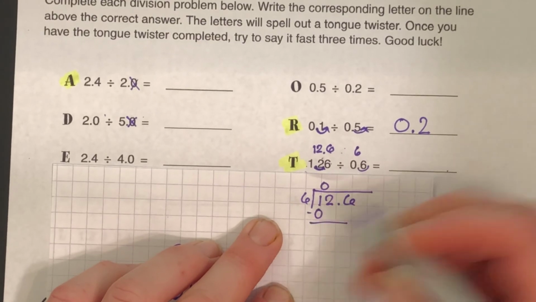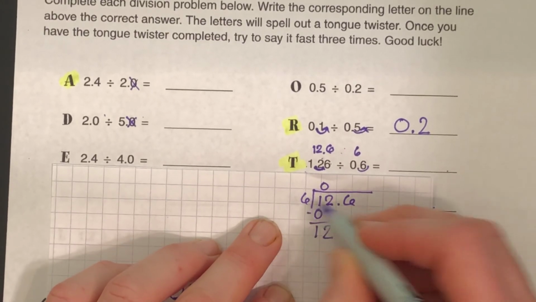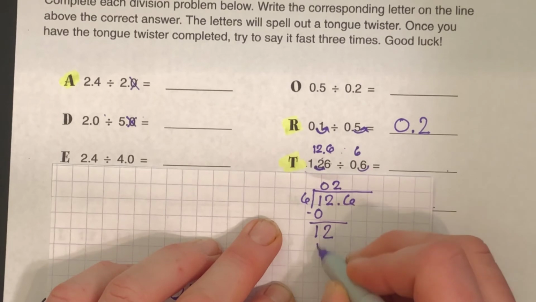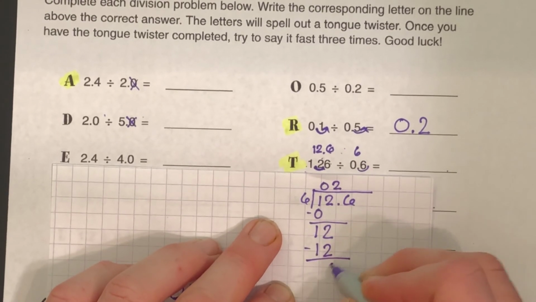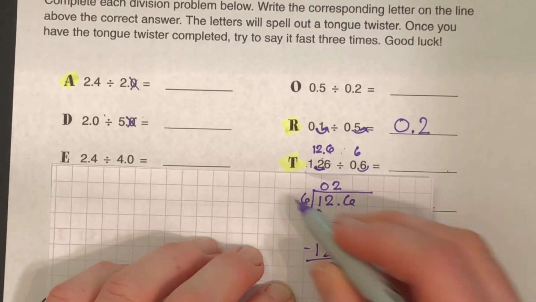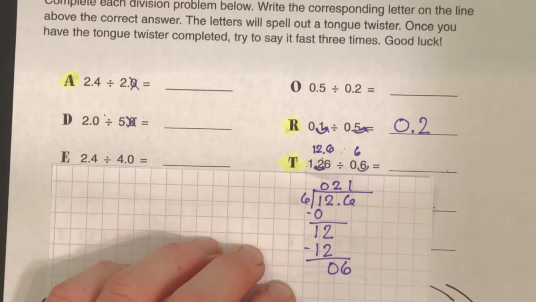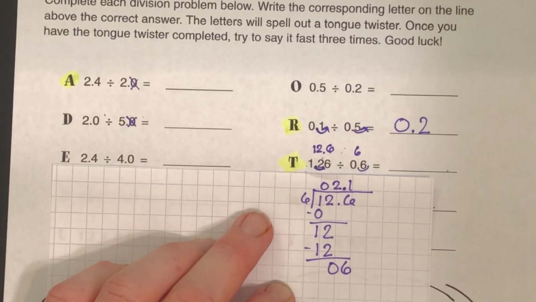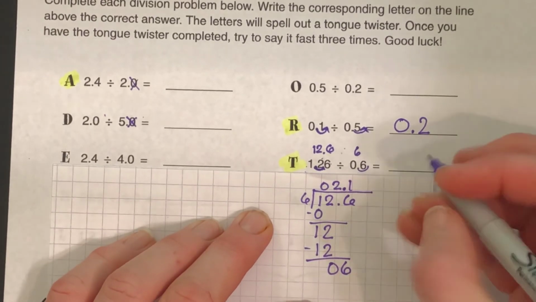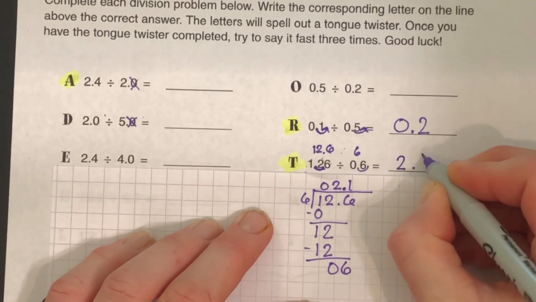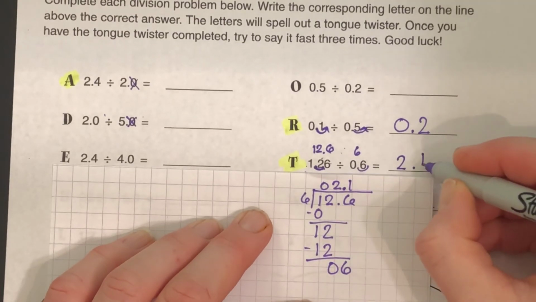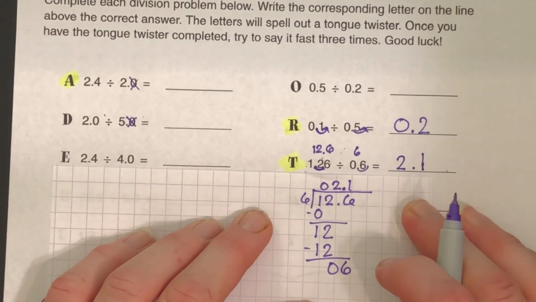I don't know why I'm doing this the long way. That was silly. Because 12 divided by 6 is 2, 6 one time. Decimal goes straight up. There you go.